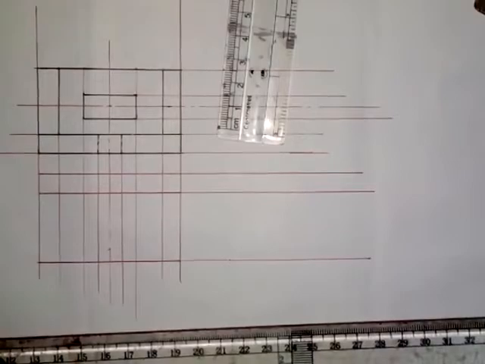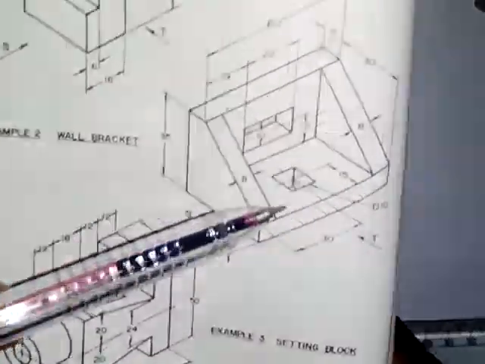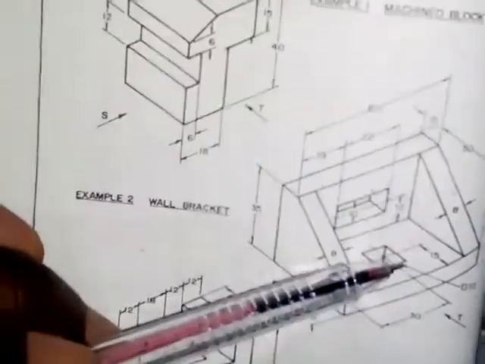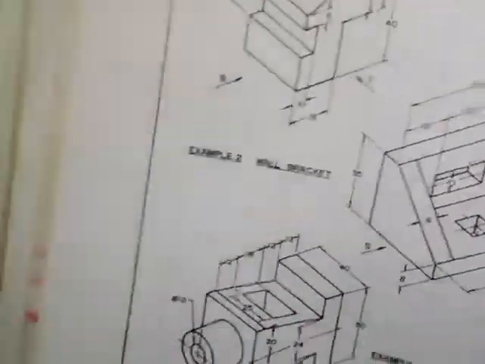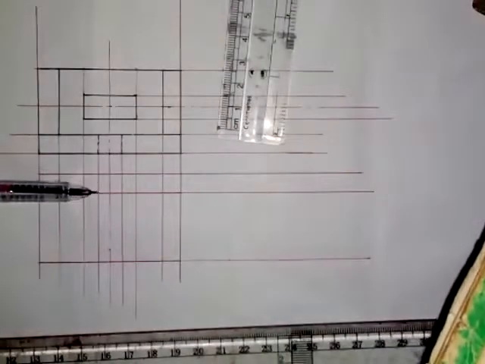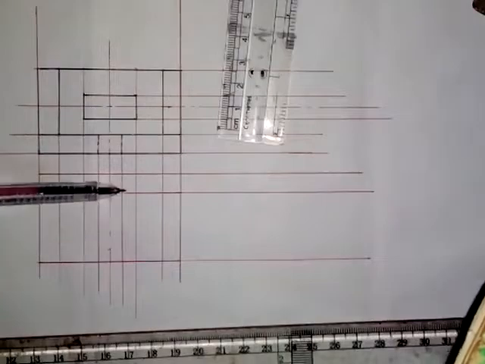So the next thing that I'm going to put here, everything that we need is already here. The only thing that I need to put now is this square. It's only the width of this square. The distance from here to here is already in the drawing, as we have it on this line and on this line.